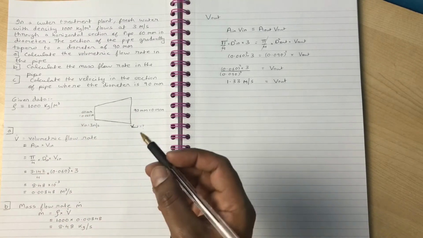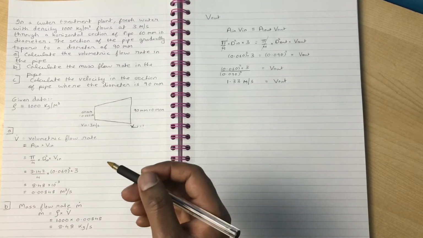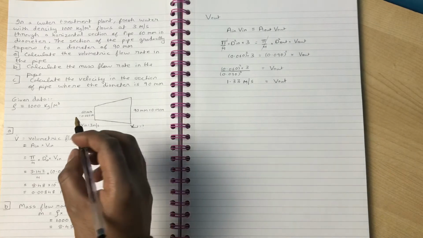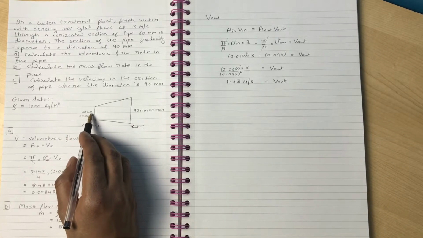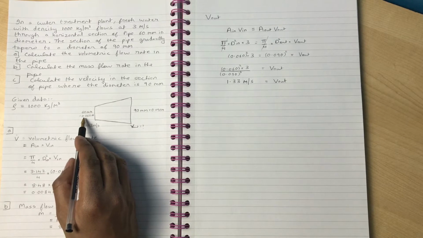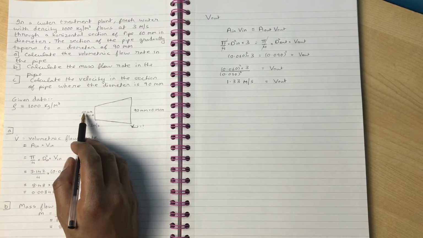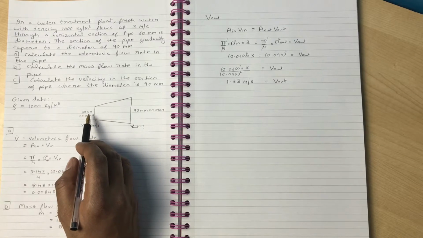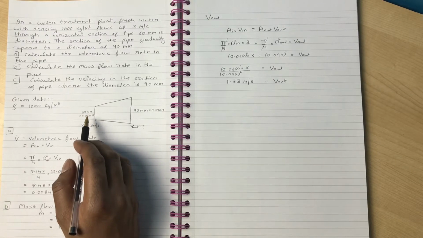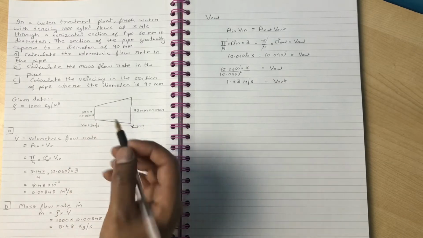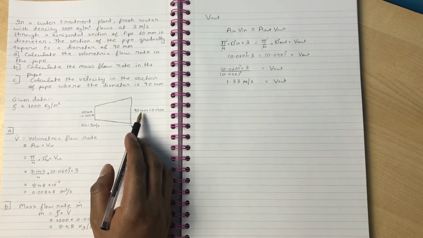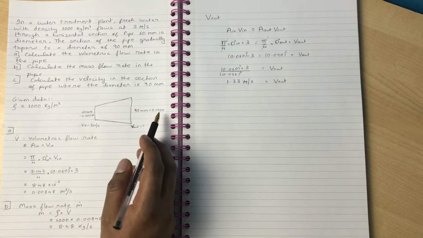Whenever you solve a problem like this, you have to have your dimensions in meters. So 60 millimeters will be equal to 0.060 meters. All you do is multiply by 10 to the power minus 3 to convert it to meters, and I have done the same thing to the second dimension.